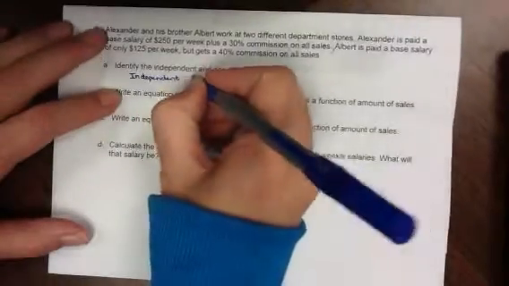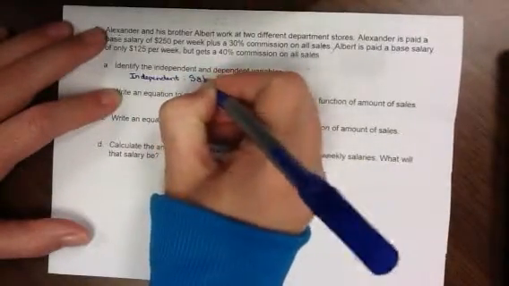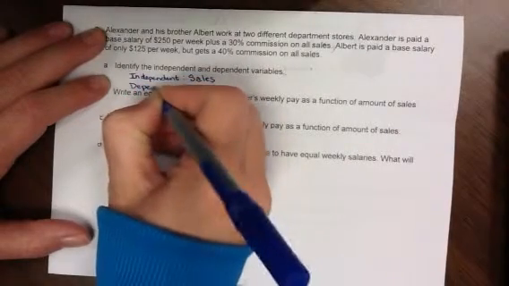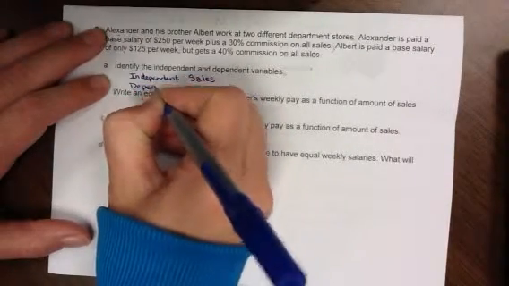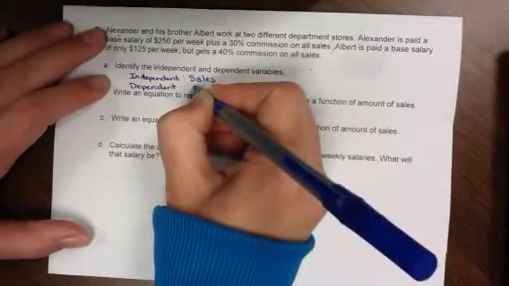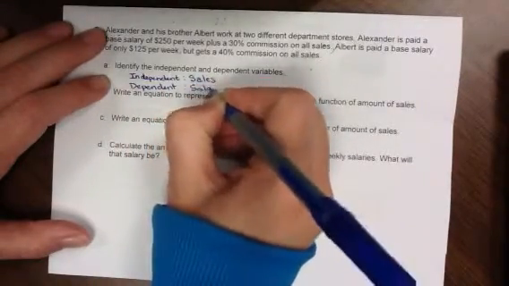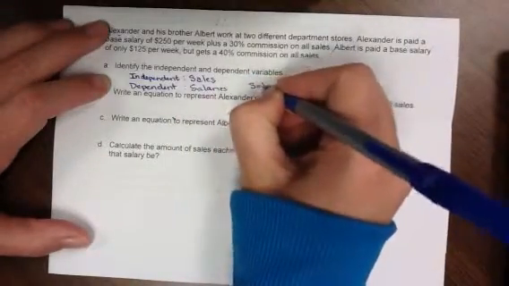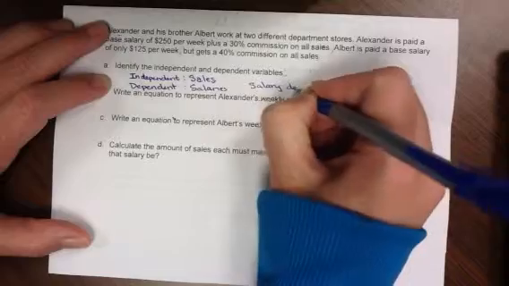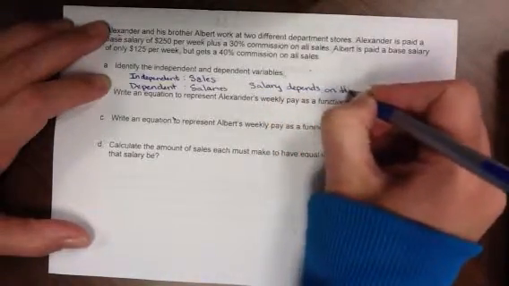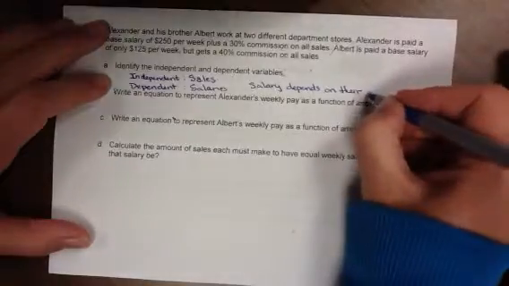So our independent variable is going to be sales, and our dependent variable is going to be their salary, because the way that this would read, if you remember, is that salary depends on their sales. Their salary will be higher the more they sell.